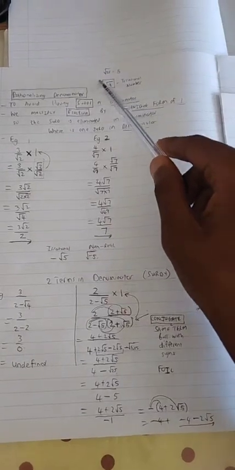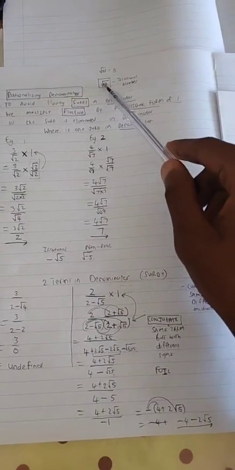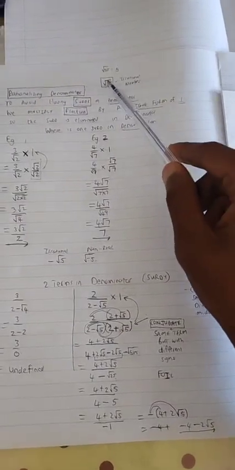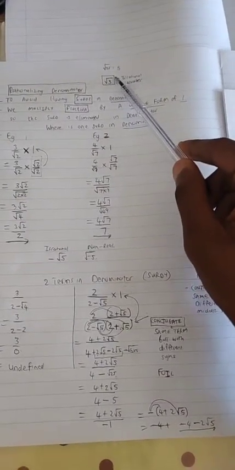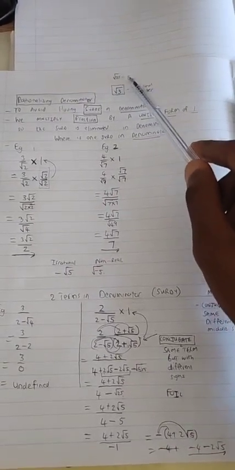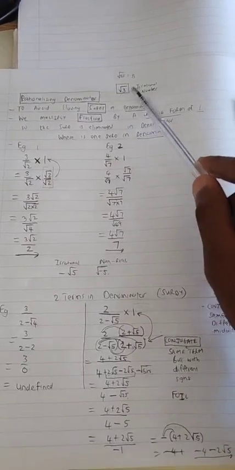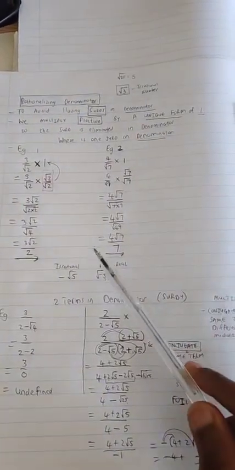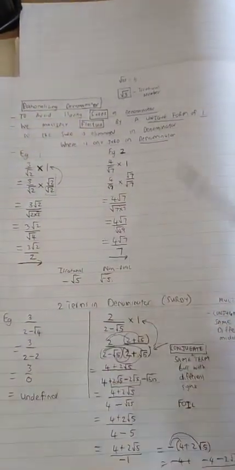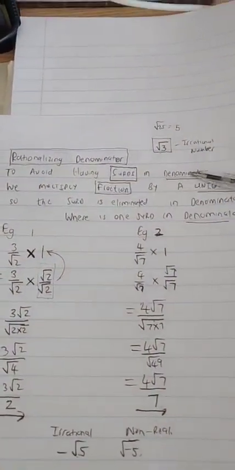We mean such irrational numbers that have a root. Square root of 25 is not a surd, because square root of 25 is 5. This is a rational number. Square root of 3 is an irrational number. It's a surd.